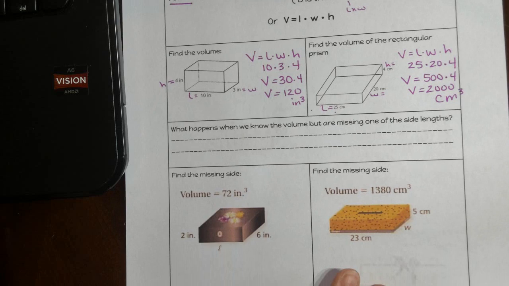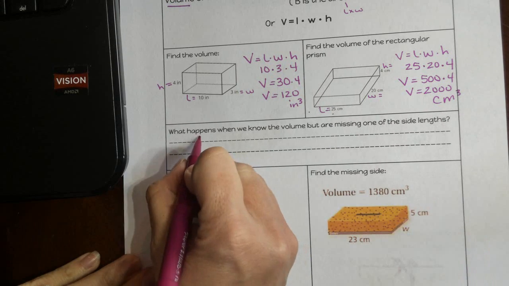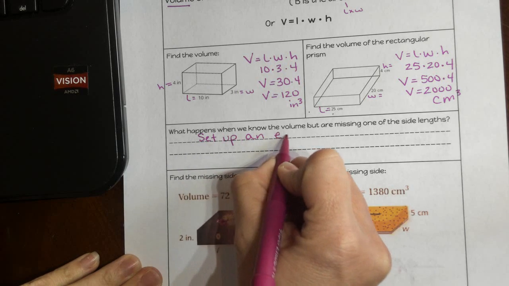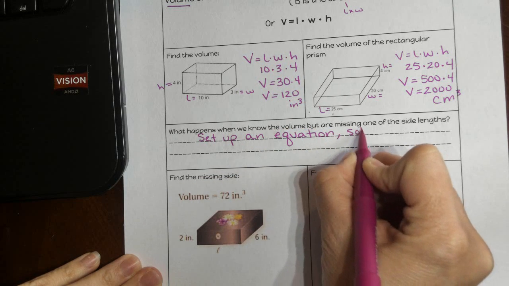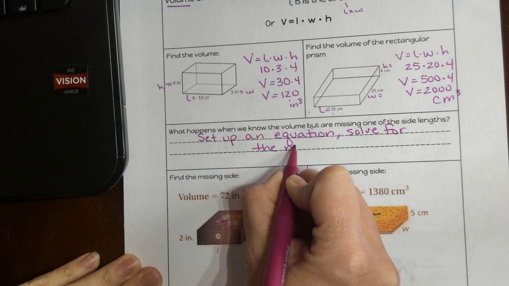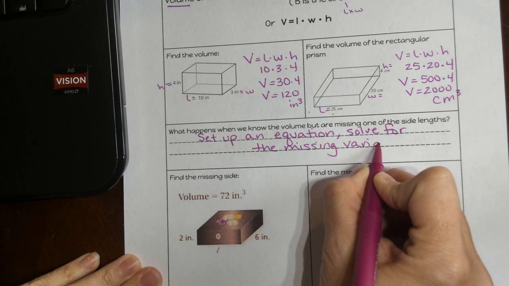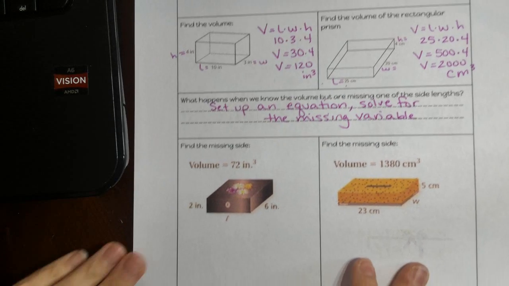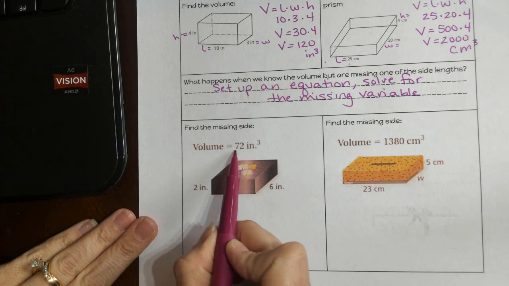So what do we do now when we know the volume but are missing one of the side lengths? We set up an equation and we solve for the missing variable. Okay, so we know how to set up an equation and we know how to solve one, so this shouldn't be too difficult.